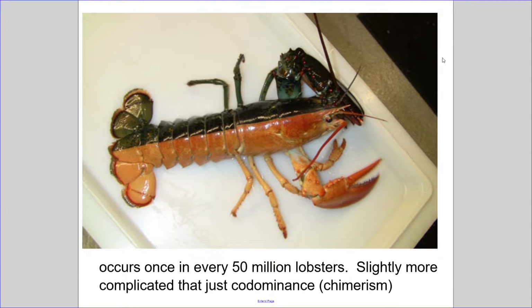This lobster is really cool. It's not exactly codominance, unfortunately. It's a little more complicated. It's called chimerism, but it kind of illustrates the point of what we'd be trying to get across.